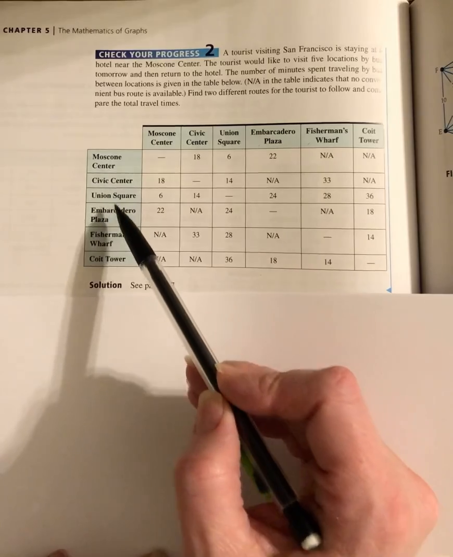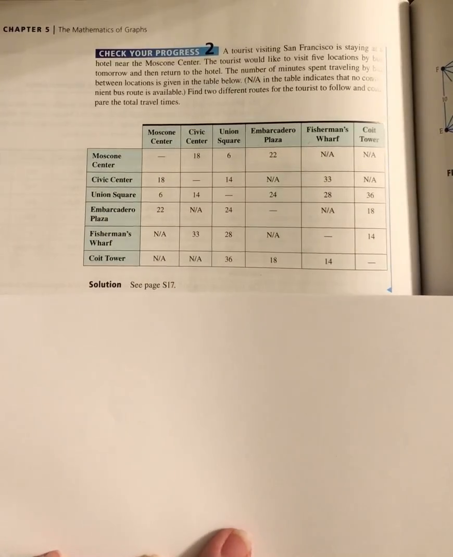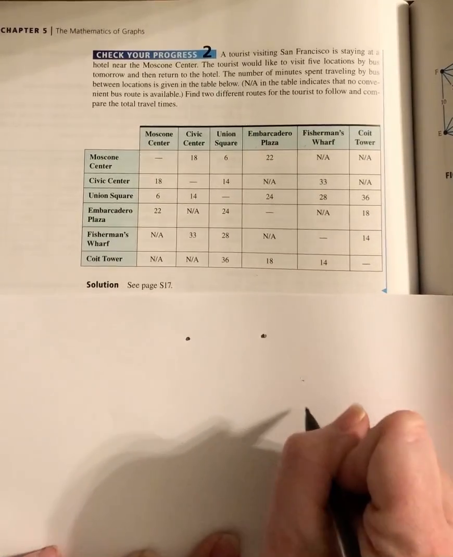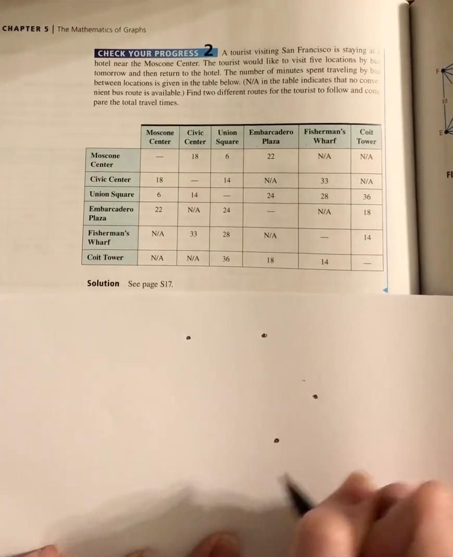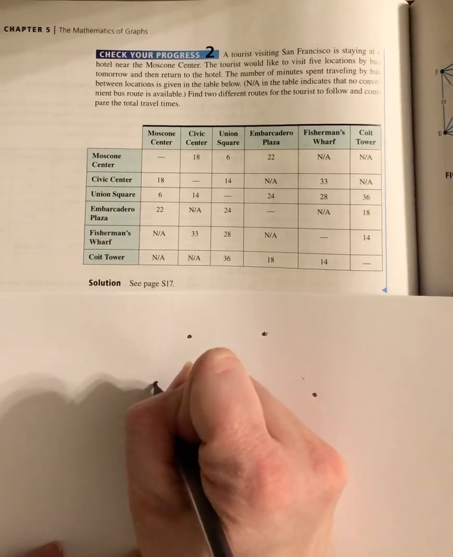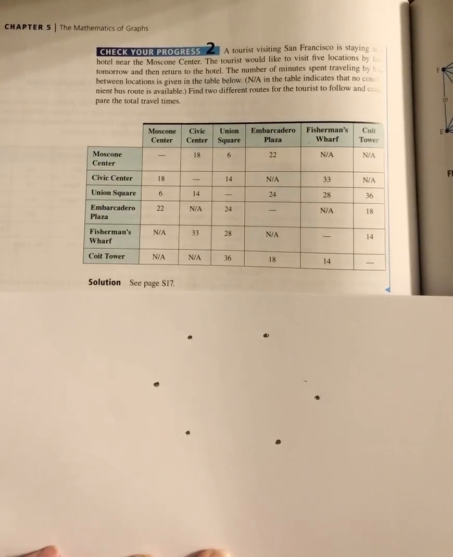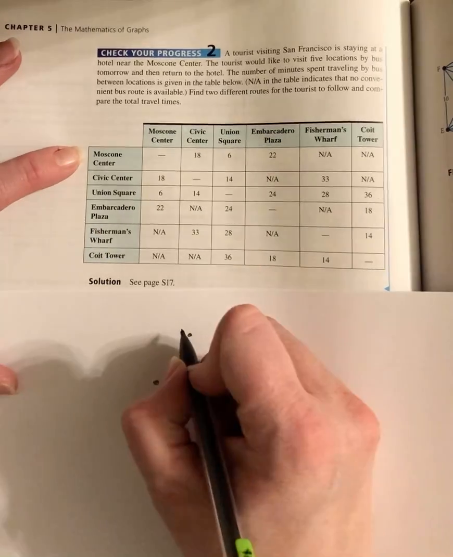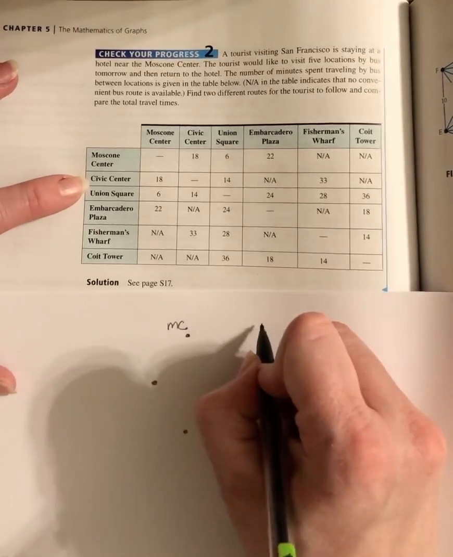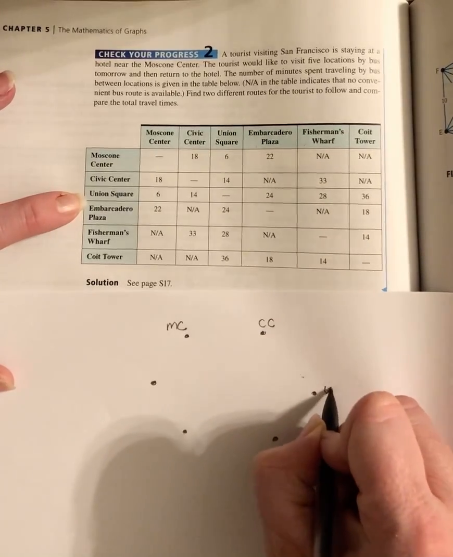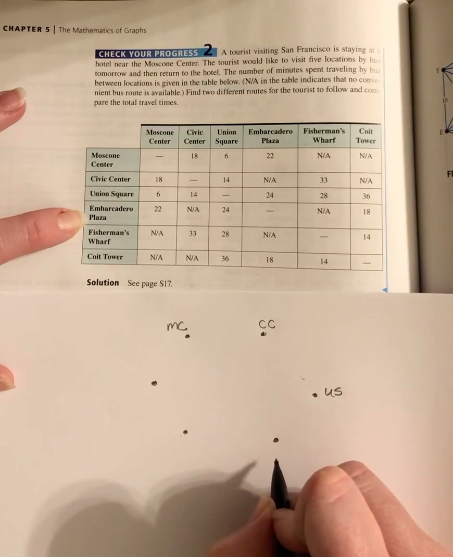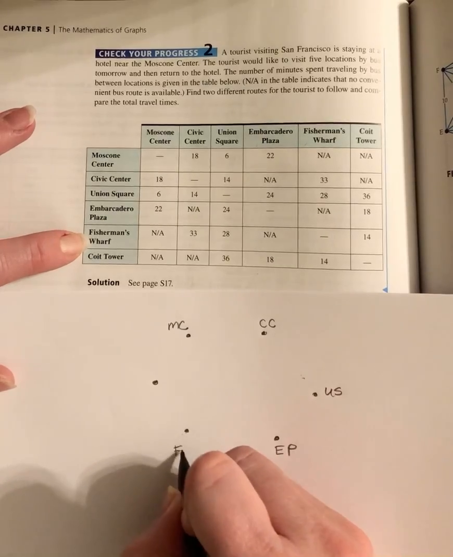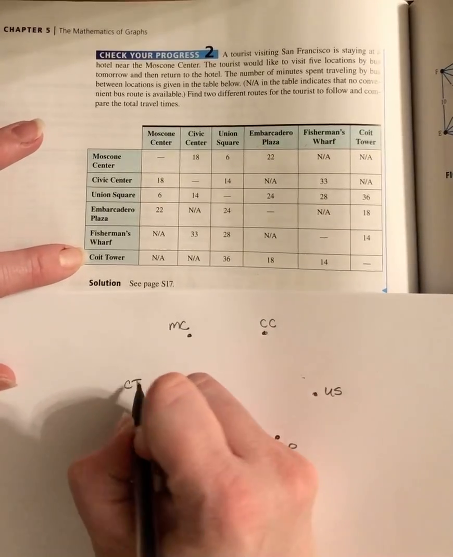So 1, 2, 3, 4, 5, 6. I have 6 locations. And I'm already thinking I might have drawn this one too small. I think I can get away with using abbreviations. They're all different. This is the Moscone Center. I'll make this the Civic Center, Union Square, we'll just call it the E Plaza, the Fisherman's Wharf and the Coit Tower.